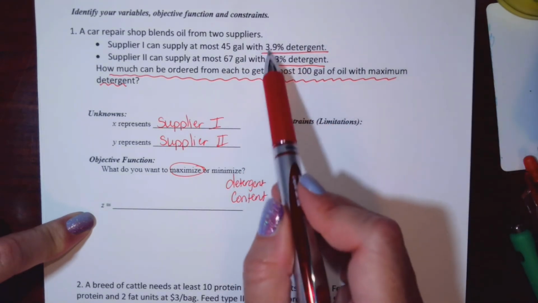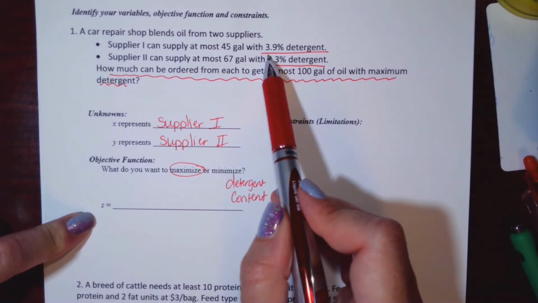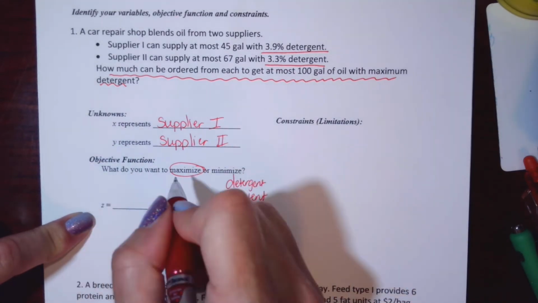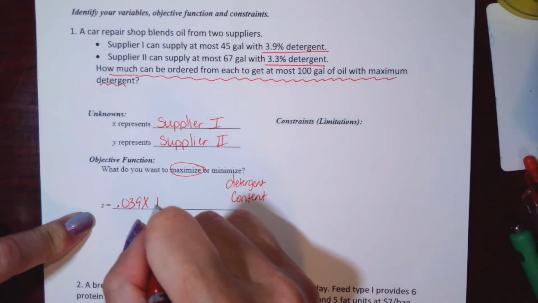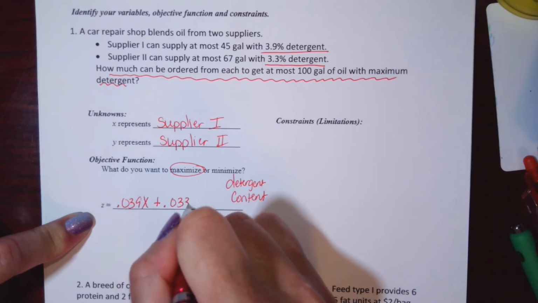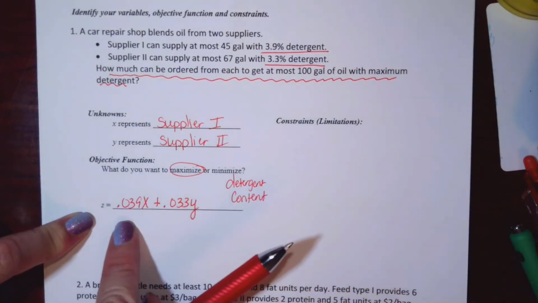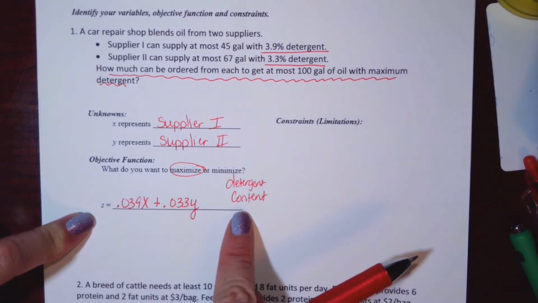Now, what do we do with percentages? We typically turn those into decimals, right? So let's go ahead and do that here. We've got 0.039x plus 0.033y to represent our objective function based on detergent content.